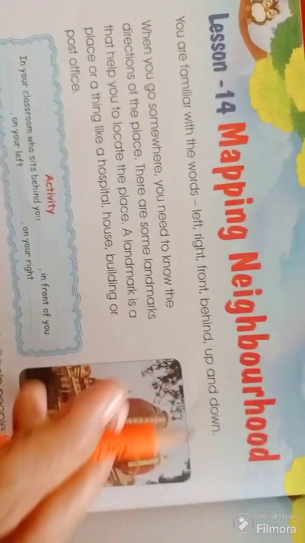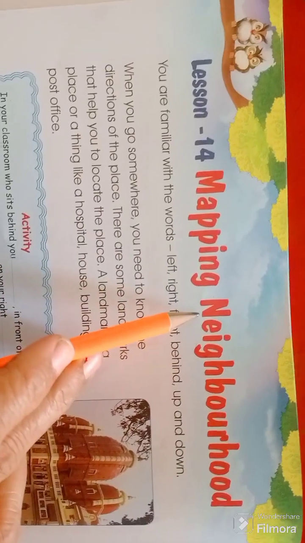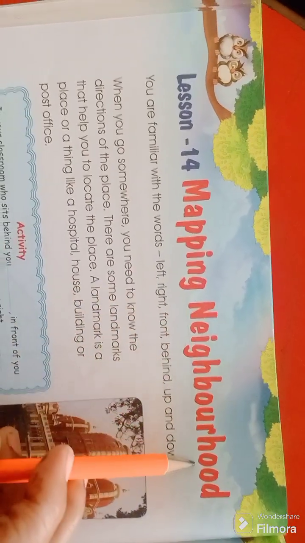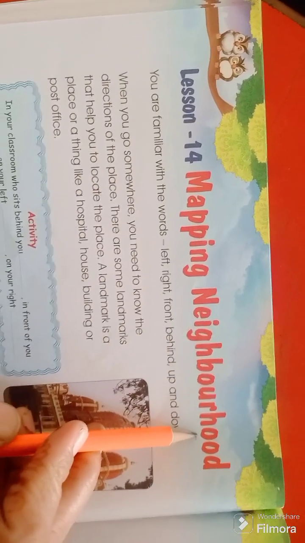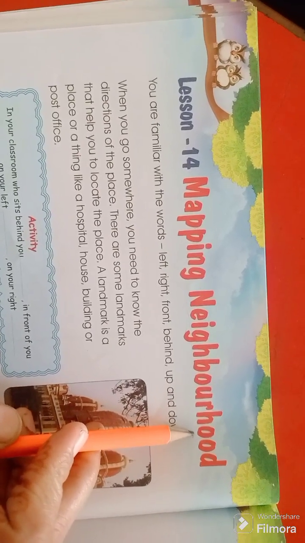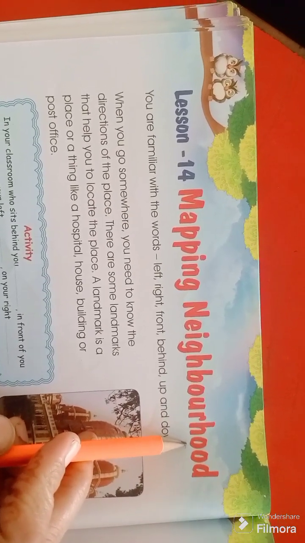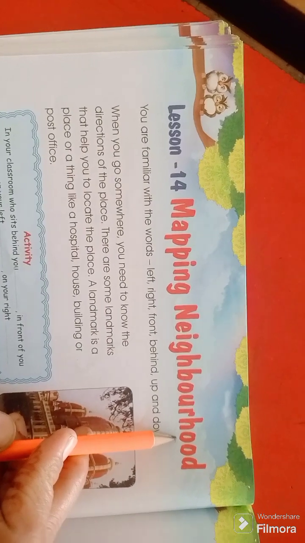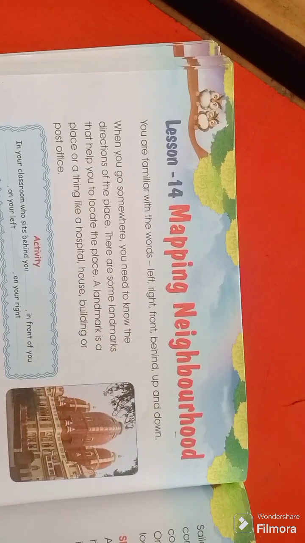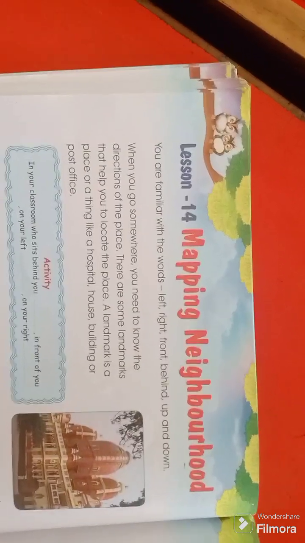Before I start, let me tell you what neighborhood means. Neighborhood means the places like temple, market, police station, bank, or the houses of people who live nearby our house. It is known as neighborhood. So let us start the reading of this chapter.